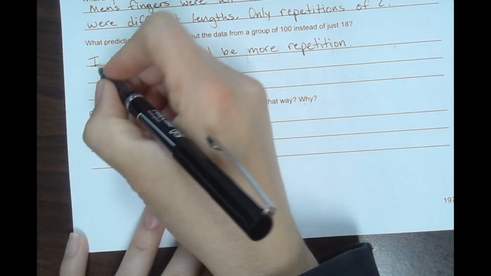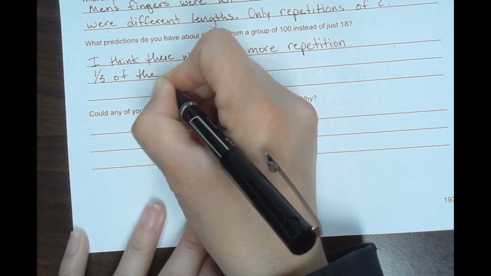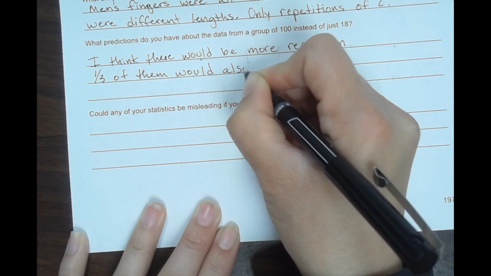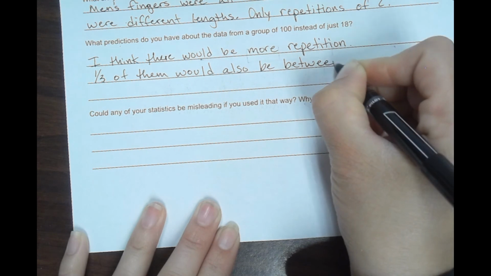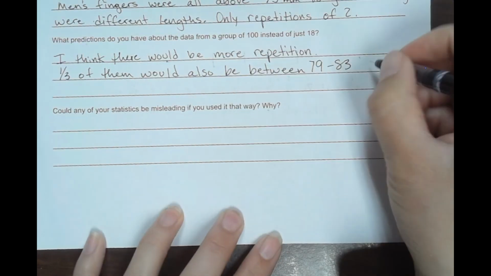So I'm going to guess that 1/3 of them would also be between 79 to 83 millimeters long.